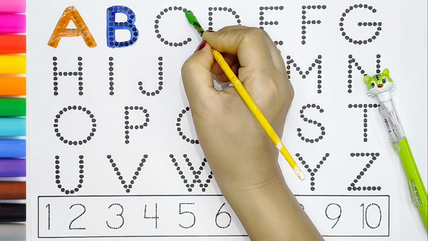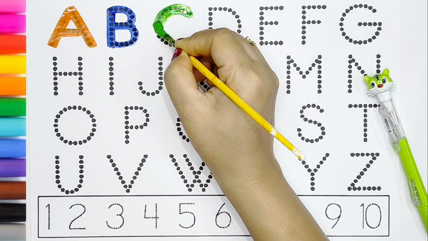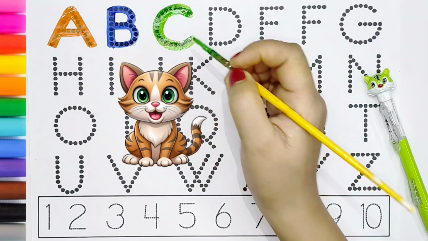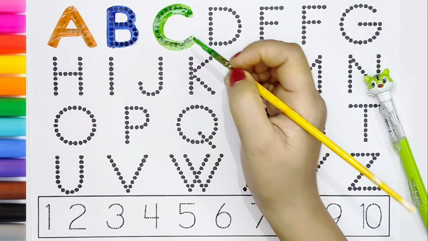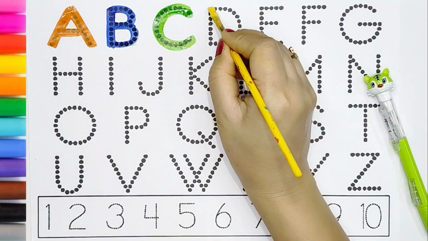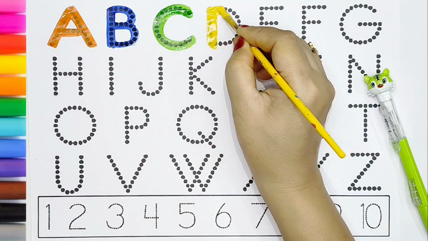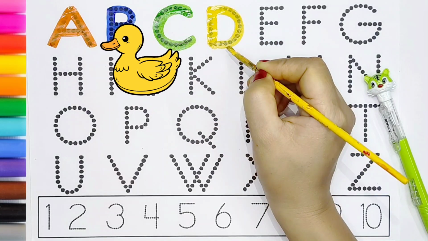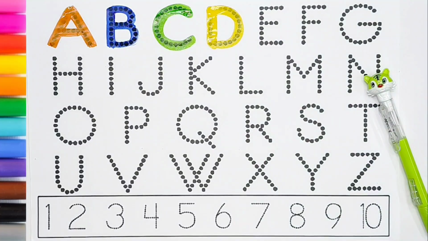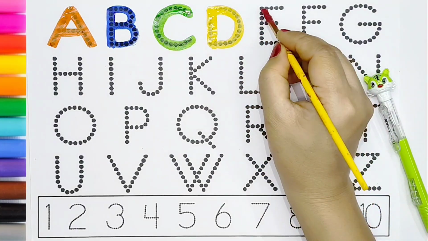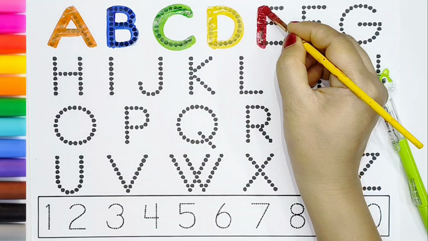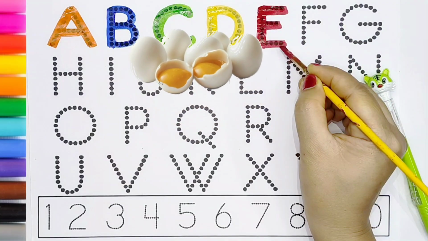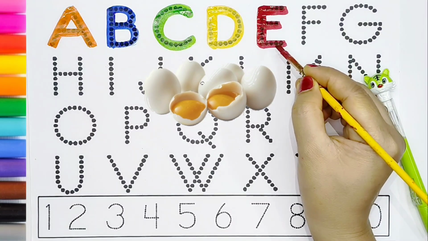Light green color. C. C for cat. Yellow color. D. D for duck. Red color. E. E for egg.